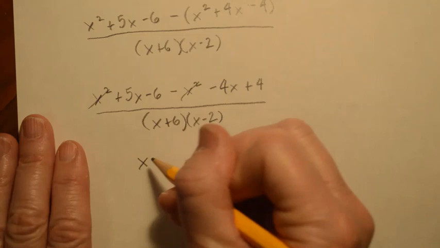In the numerator, there's always an implied 1 up there, so it's not that there's 0 left up there, it's just that implied 1 that we're going to make explicit. And then in the denominator, x plus 6. And that is our final answer.